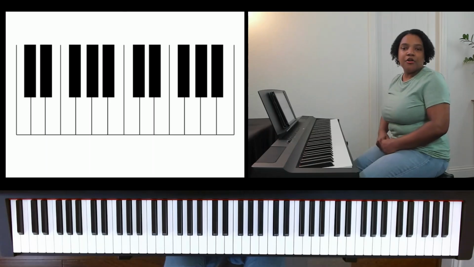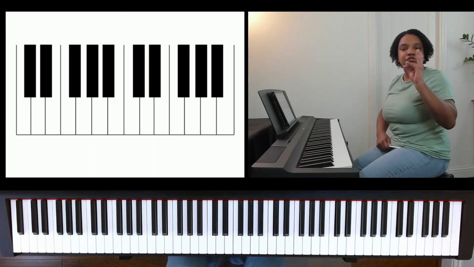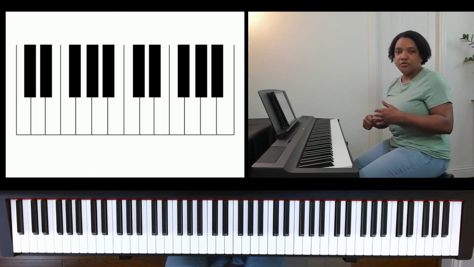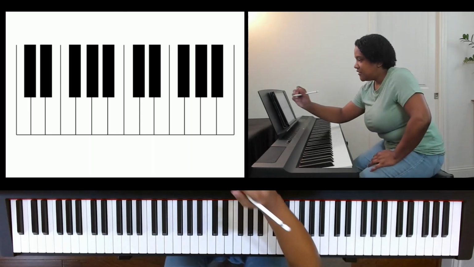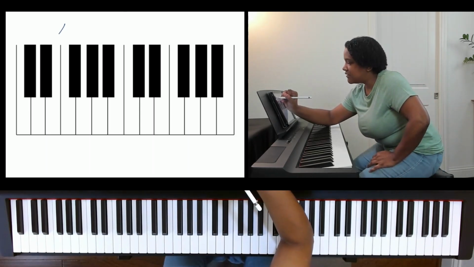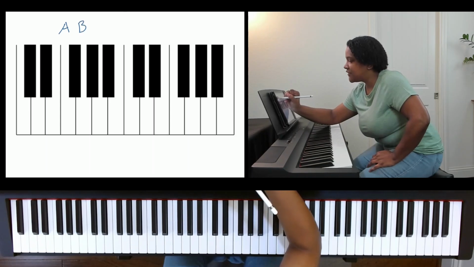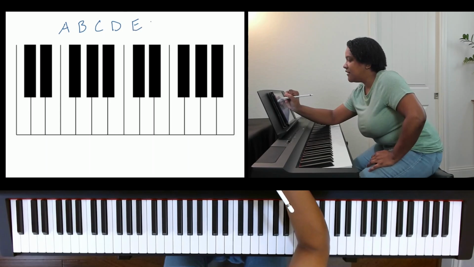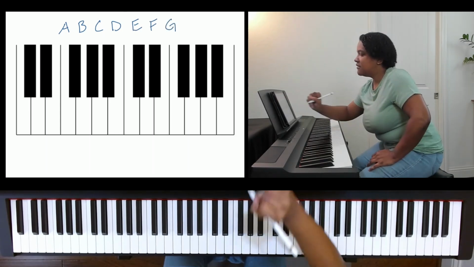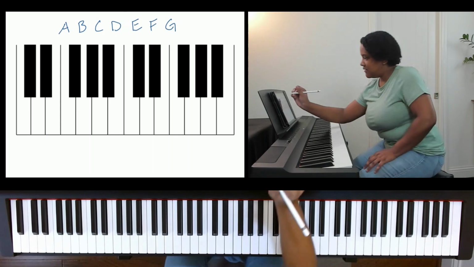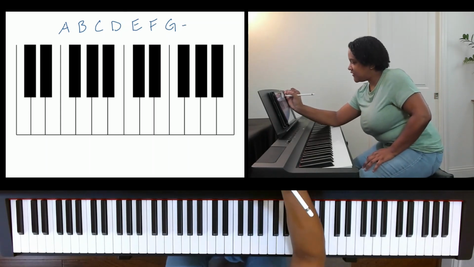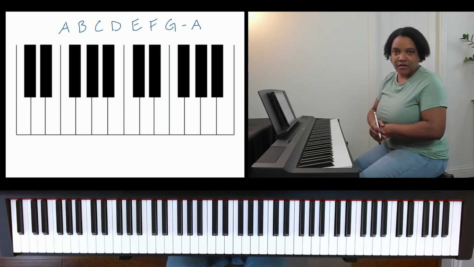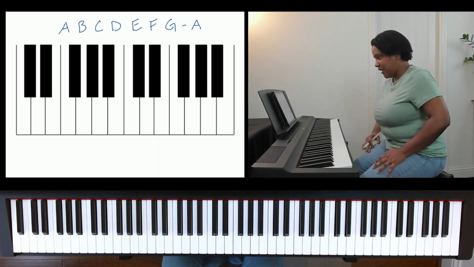Okay, before we start going over the names of the white keys, there are two things that I want to cover. First is the notes that we have in music. The notes that are in music are the first 7 letters of the alphabet: A, B, C, D, E, F, and G. Once we get to G, this entire thing repeats, so we go right back to A. Those are the only letters in music that you're responsible for knowing, okay?